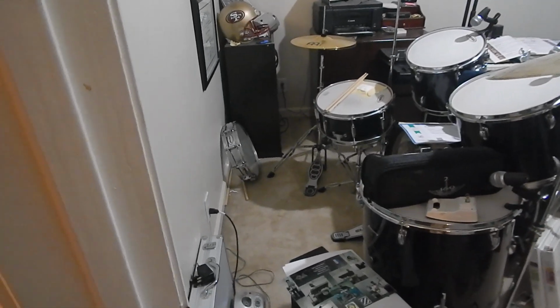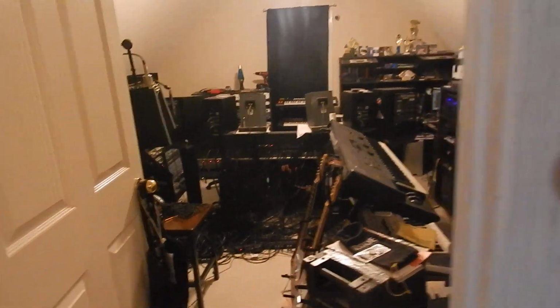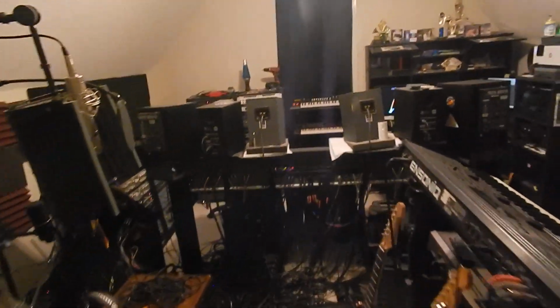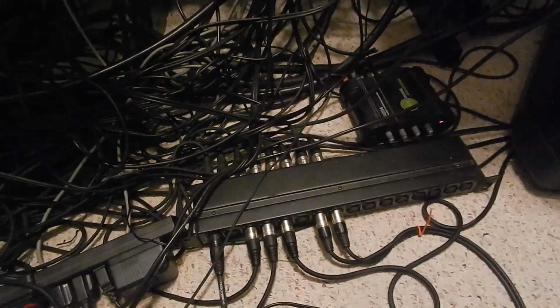Then those panels, which would be on the wall somewhere in your live room, will be hardwired into the control room. Let's say this is my control room over here. It'd be hardwired to the patch bay. But since I don't have it wired that way, I'm going to show you here.